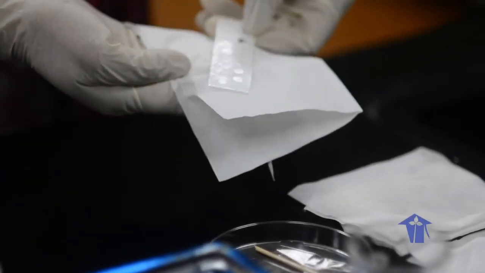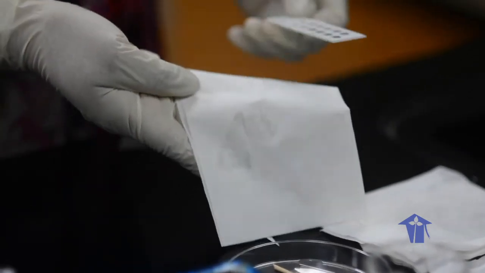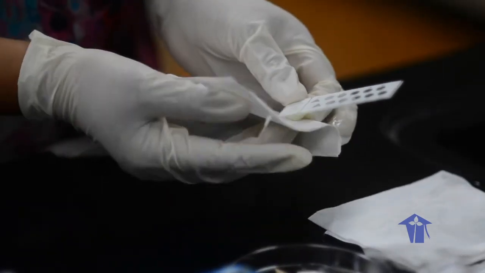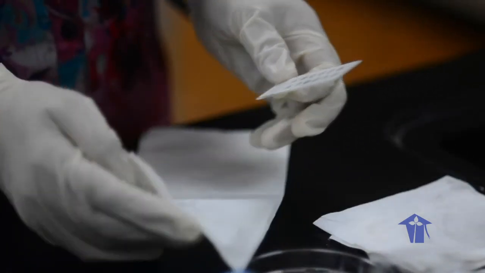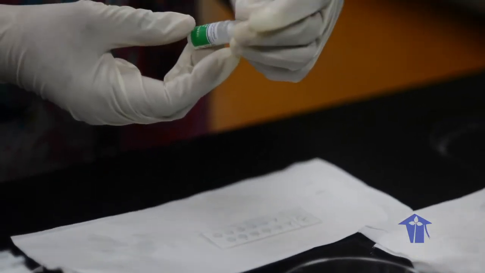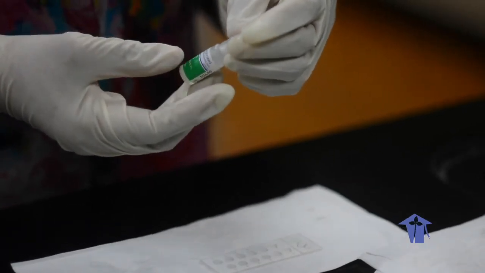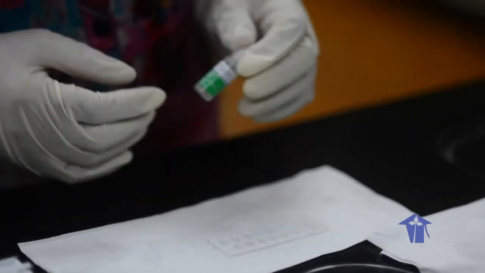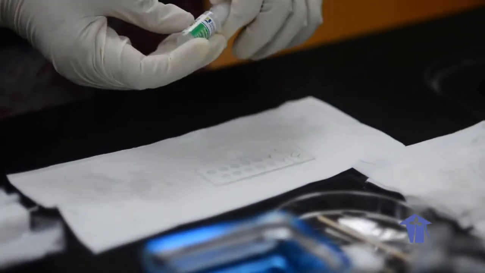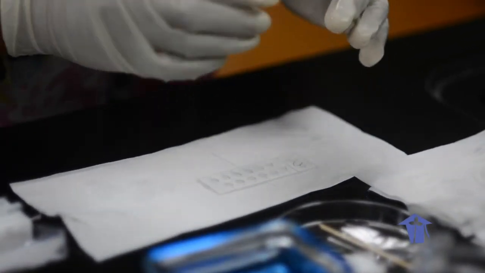Same technique again, underneath, sides. So we're going to use the buffered glycerol, which is the media between the slide and the cover slip. Put 3 drops.